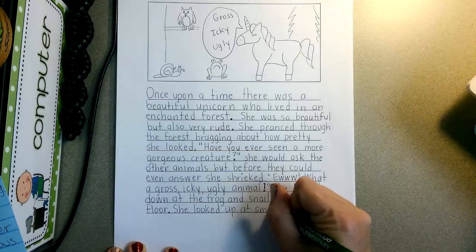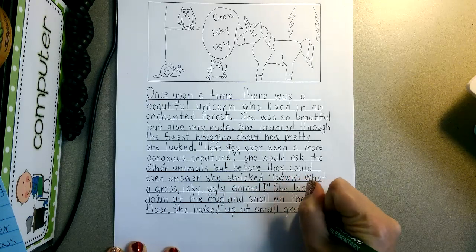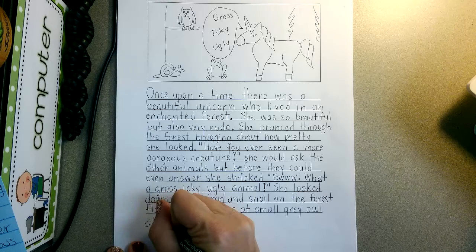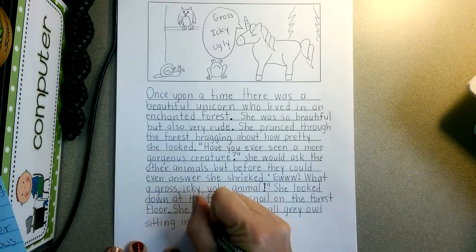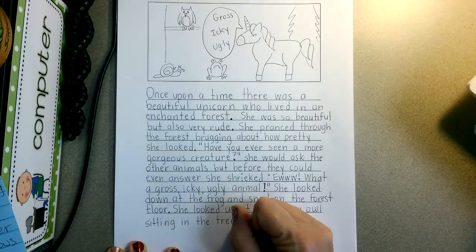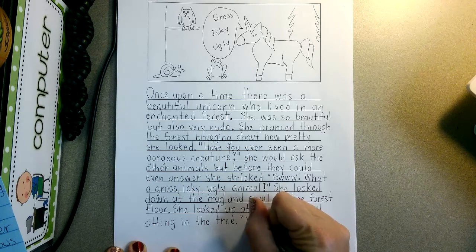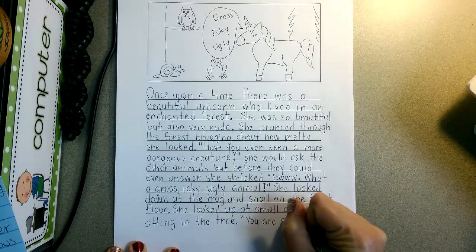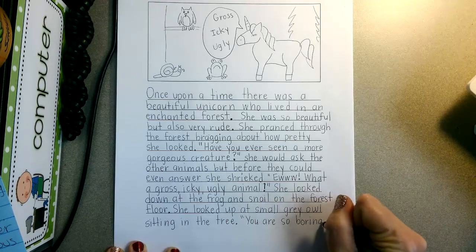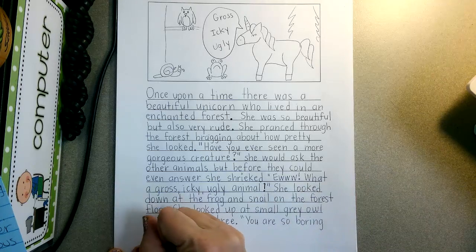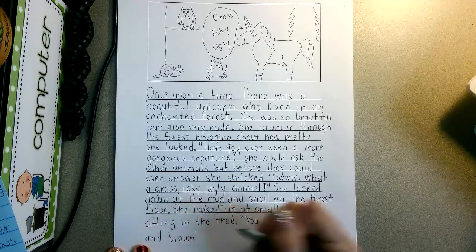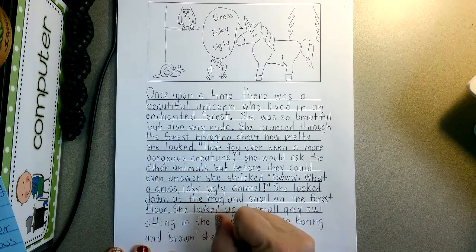At a small gray owl sitting in the tree. You are so boring and brown. Some more dialogue. She blurted.